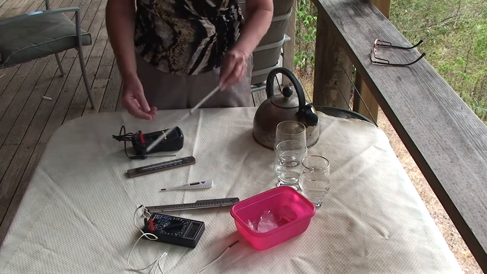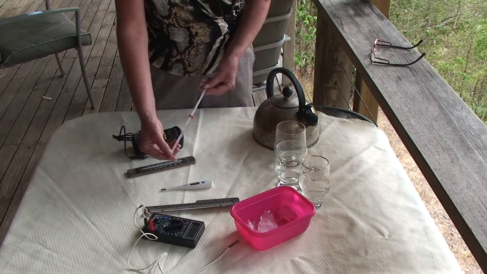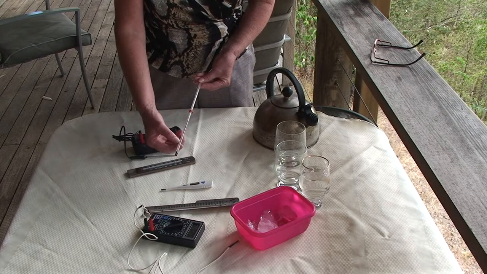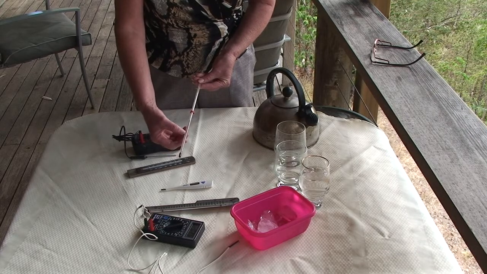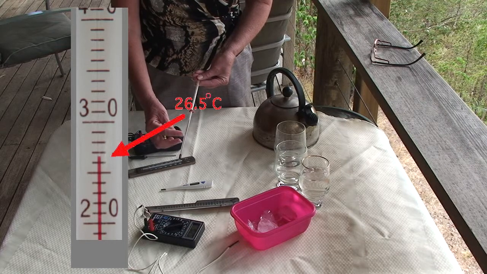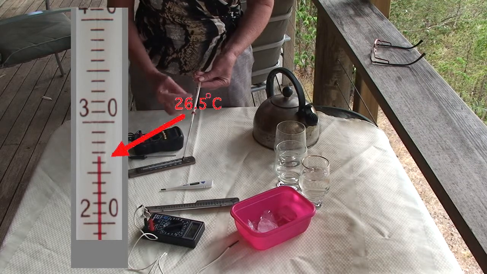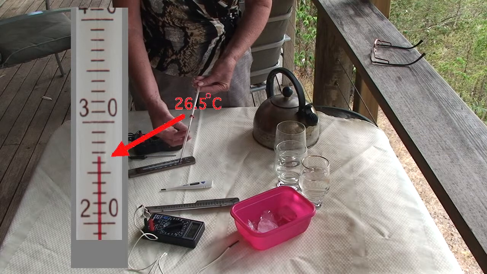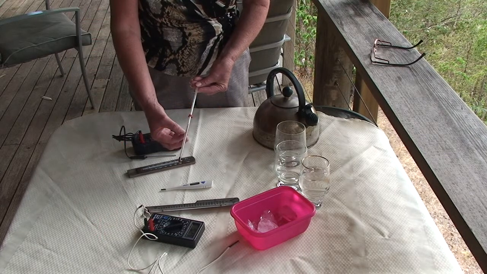This is the thermometer we're going to focus on today. And when we're reading a thermometer, we need to read the scale up the side here. And that's like a vertical number line. You do lots of work with number lines in mathematics. So we're reading a number line.